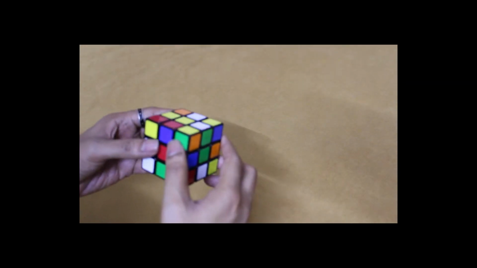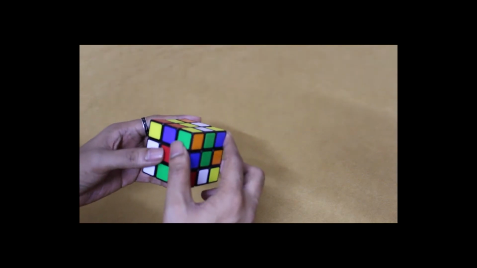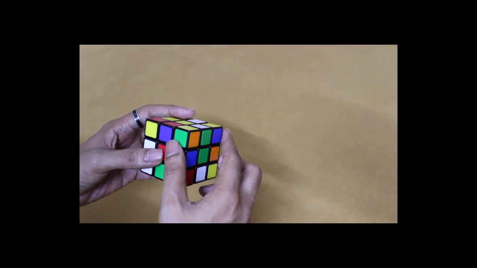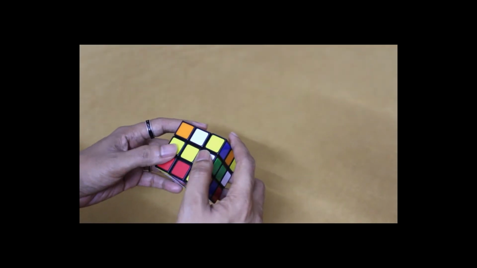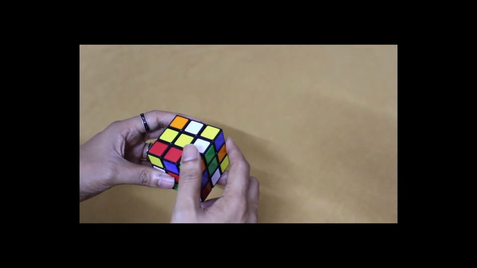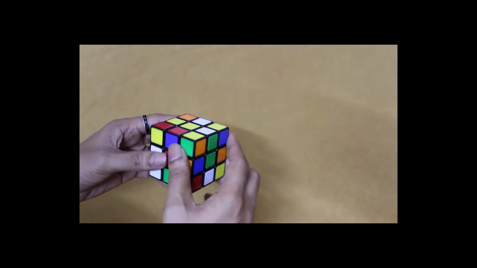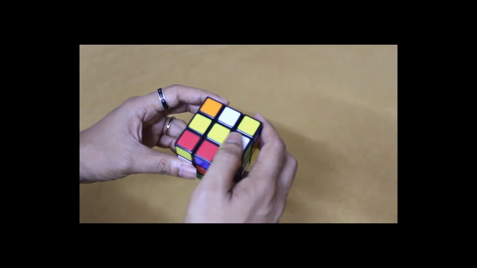Hello everyone. I'm going to explain how to solve the 3 by 3 Rubik's Cube. Before getting into the steps of how to solve it, we have to understand some basics about the 3 by 3 cube. It has 6 colors, and basically it has 6 sides with different colors.